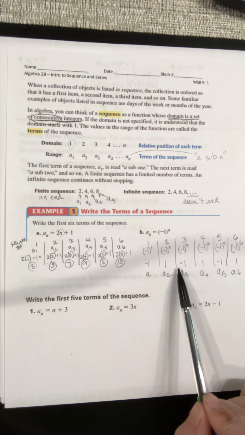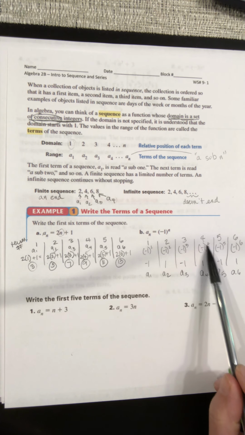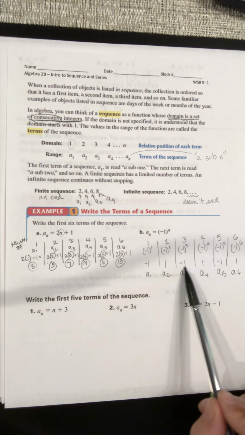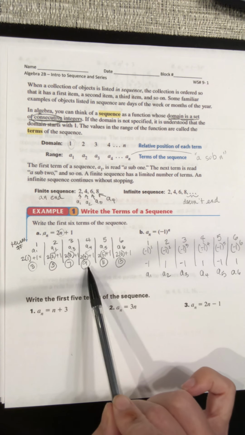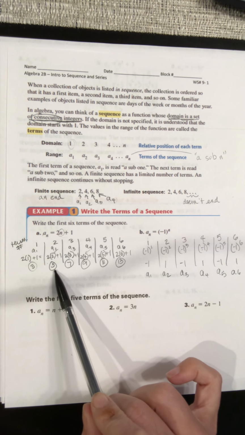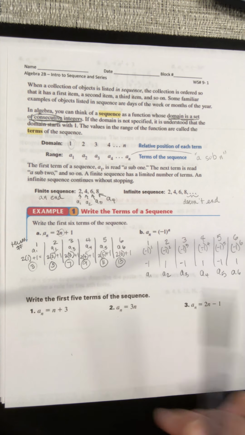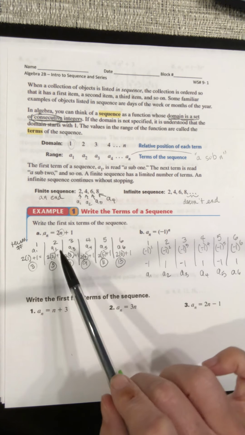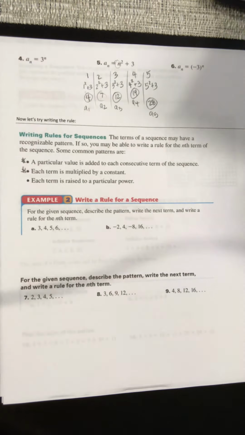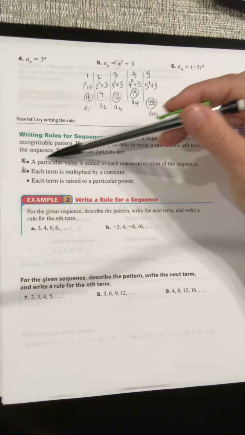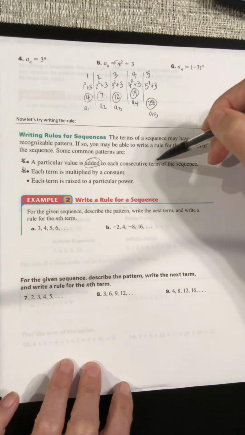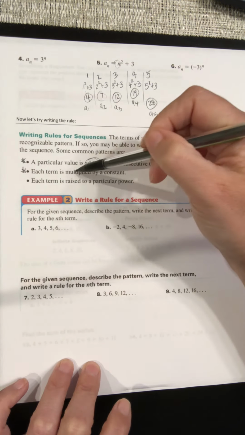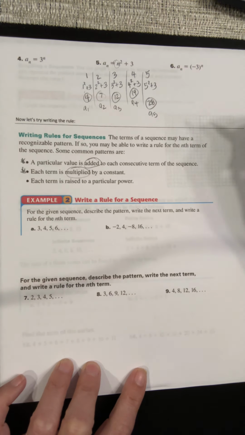Each time, if you think about it, we're multiplying by -1. Isn't that what we're doing when we raise it to a power? So this is a pattern of multiplication. If you look here, 3, 5, 7, 9, 11, 13, hopefully you can see the pattern here is addition by 2, okay? So we're gonna talk about writing the actual rules for these two, okay, ourselves. So these are the two patterns, right? A particular value is added, right? It could also be subtracted, but added to each consecutive term, right? Or each term is multiplied by a constant, okay?